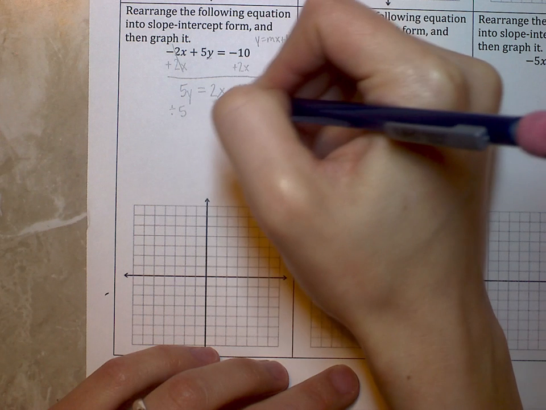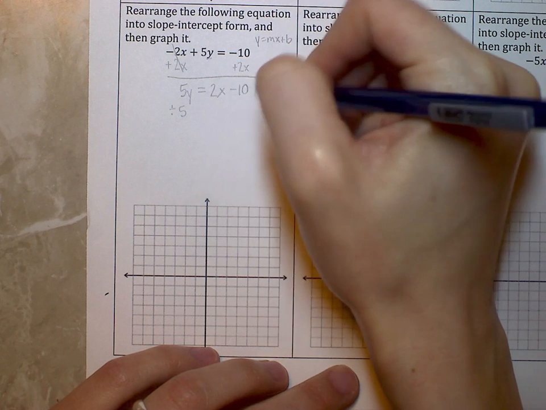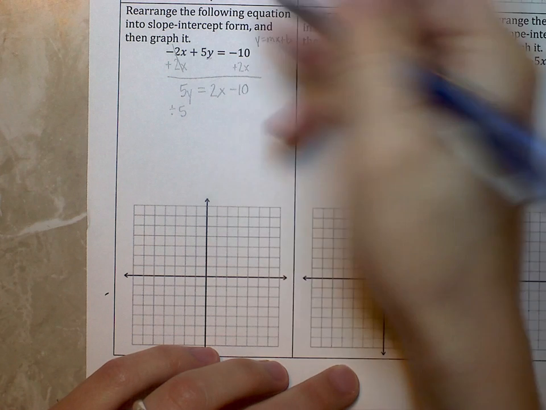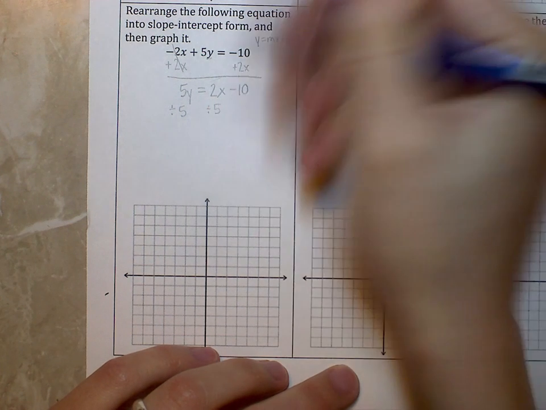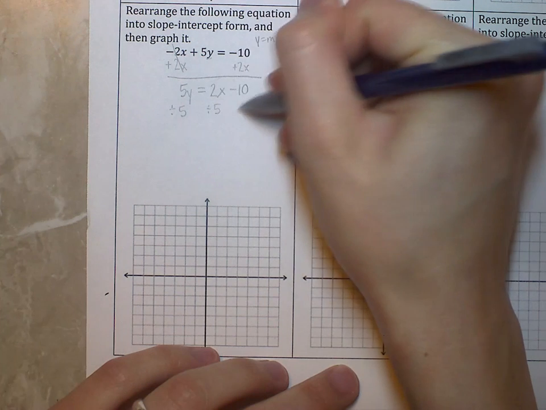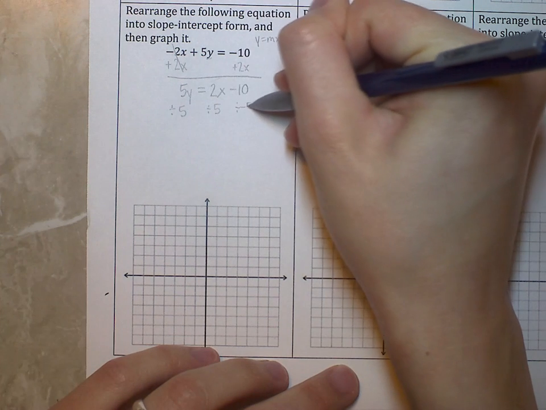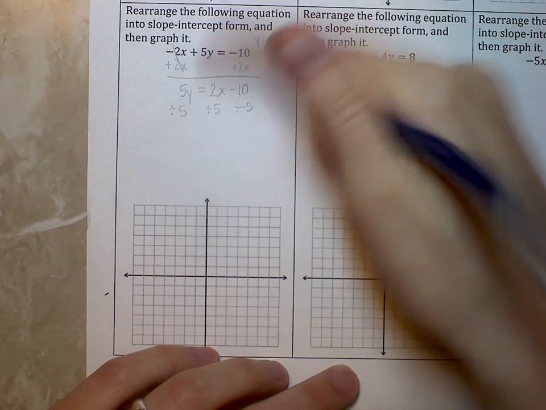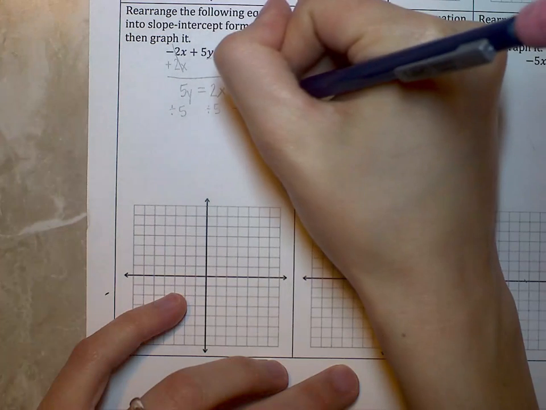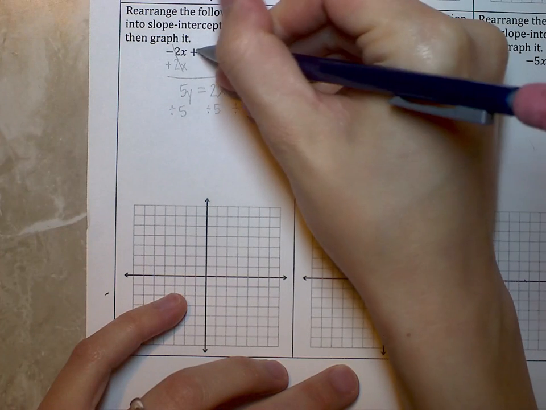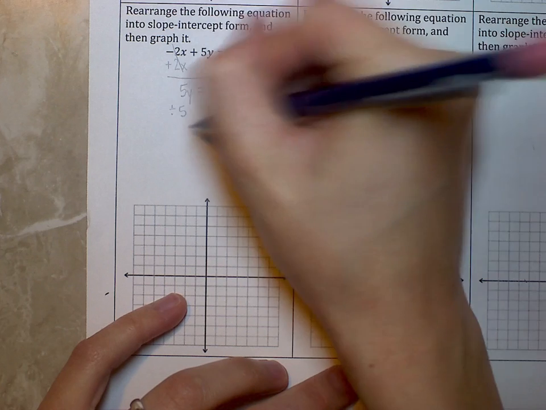When I divide by 5, I have to divide this whole side by 5. Everything over here by 5. So I'm actually, and I'm just going to write it twice because it just makes it visually easier for me. I'm going to divide the 2x by 5, and I'm going to divide the negative 10 by 5. Oops, and not negative 5. Check what I wrote here. We're just dividing by 5. Right now, had this been a minus sign, then it would have been negative, and I would have been dividing by negative 5.